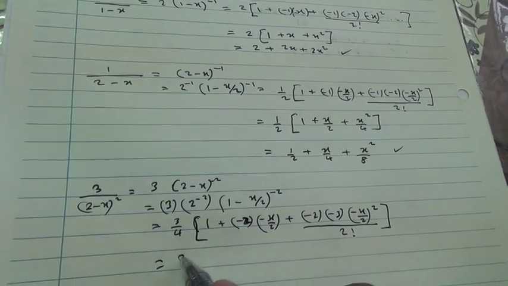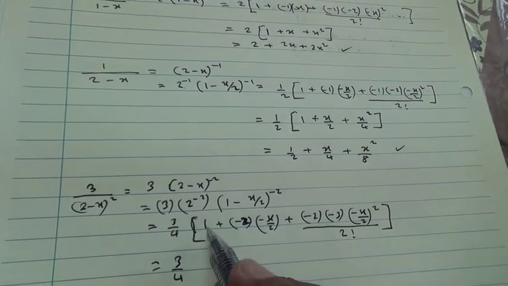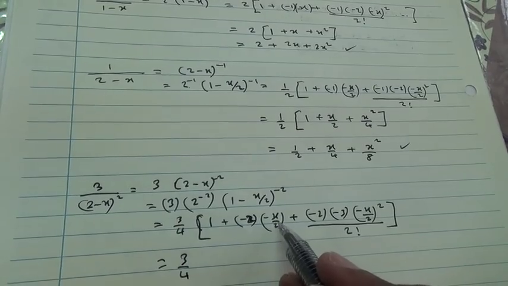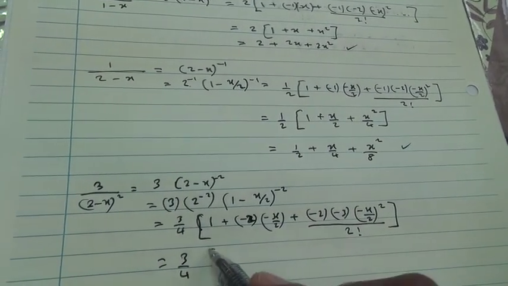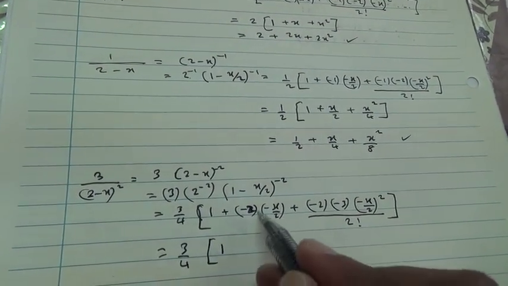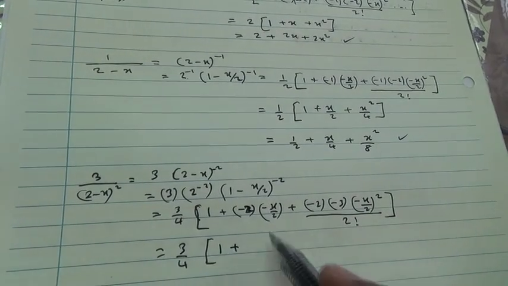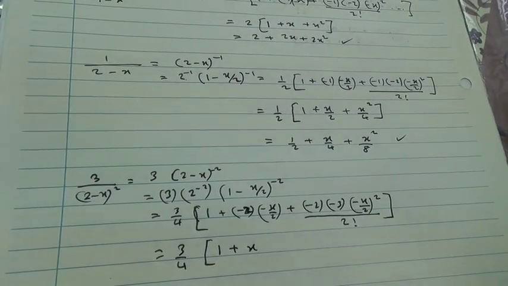So 3/4 minus 1, minus minus becomes plus, the 2 goes out, so we have 1, minus minus becomes plus, the 2 goes out, that's going to be x.